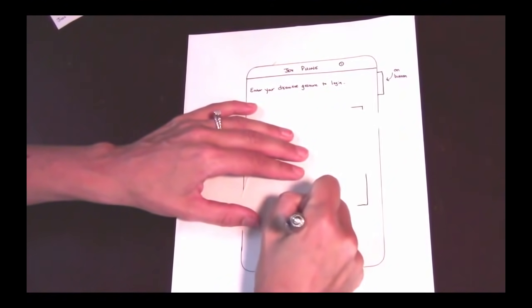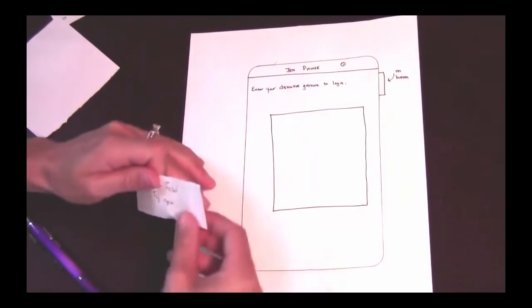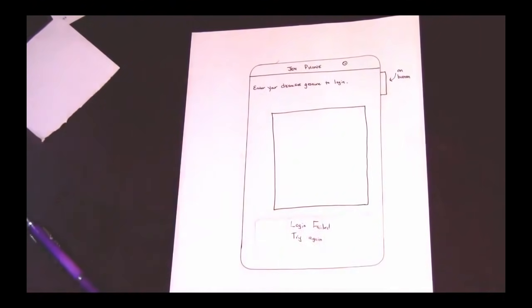Try again. There's just a paper prototype, so I will just rip that off. So now if the user enters their gesture and it fails, I have a feedback mechanism to show them. That's something that I didn't realize until I did this cognitive walkthrough, but now the feedback makes sense. So there we go. That's a basic cognitive walkthrough of this interface.